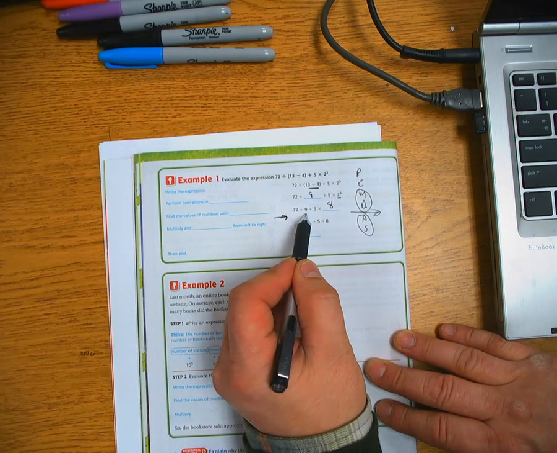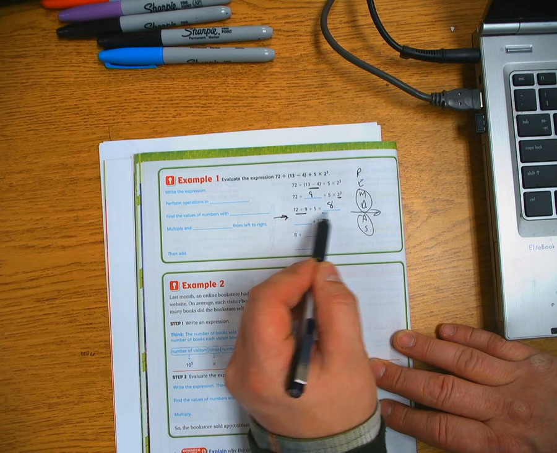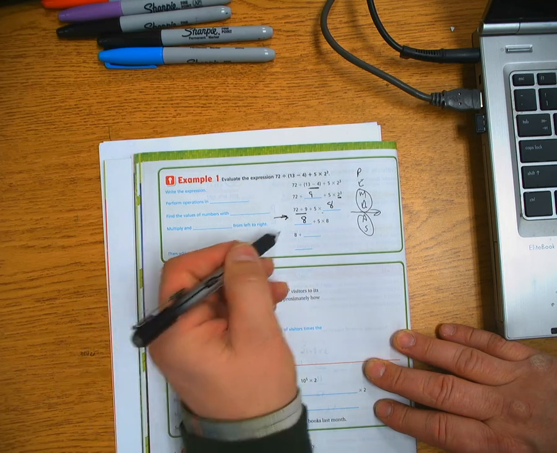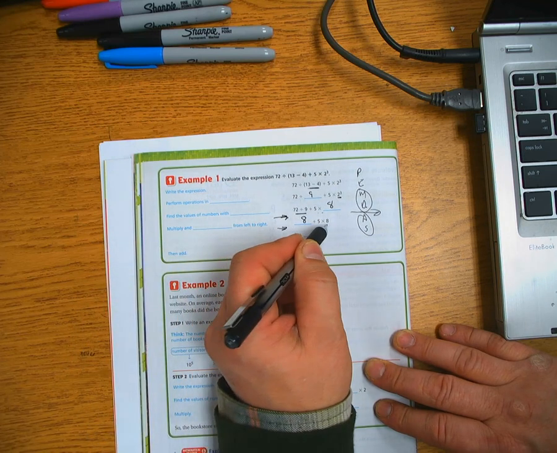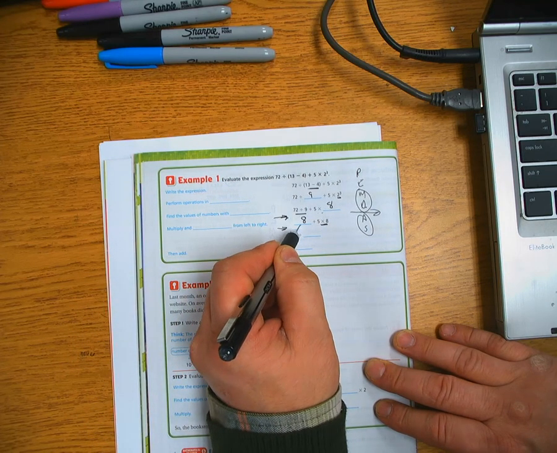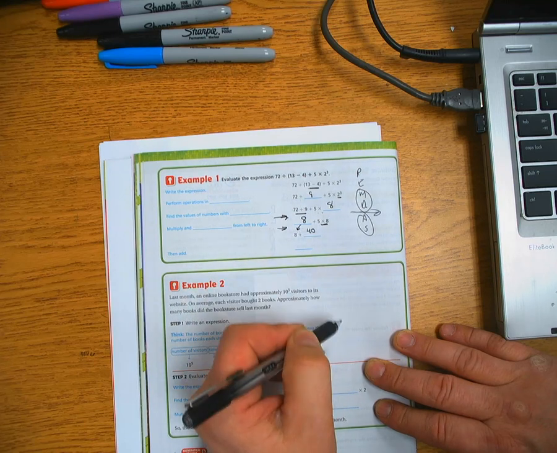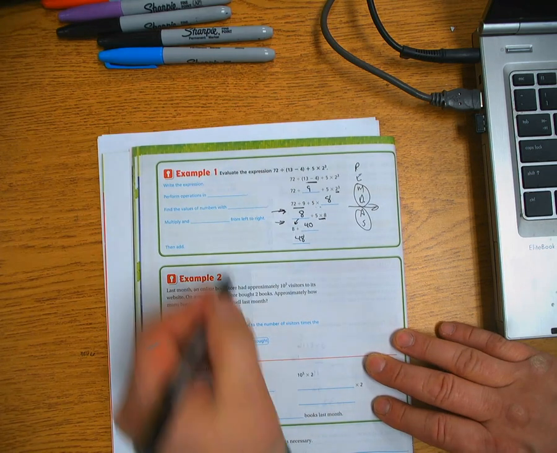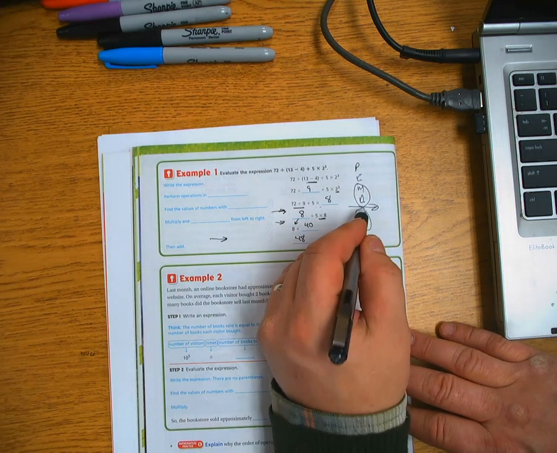That's 8. I always look this way going left to right for multiplication or division. So notice, division comes before multiplication here, so I solve this first. 72 divided by 9 is 8. I start over. Go this way. Oh, here's some multiplication. So 8 plus 40. 8 plus 40 is 48. I'm always working left to right, looking for things in this order.